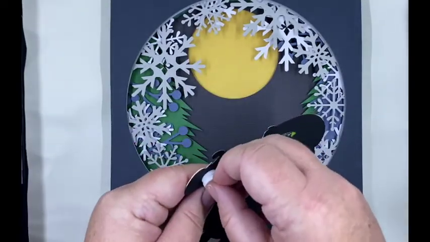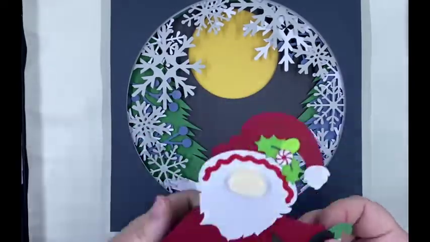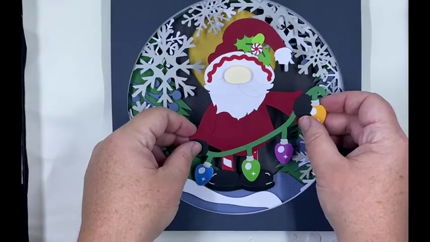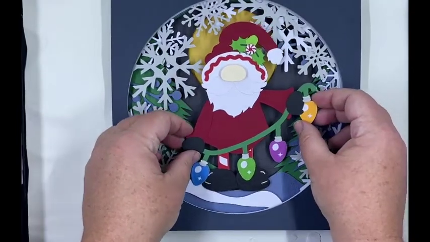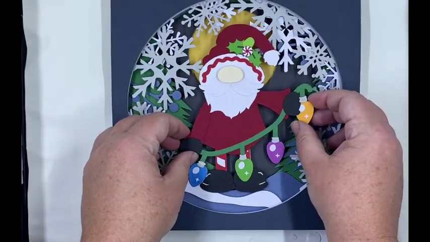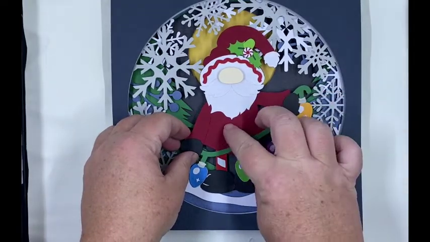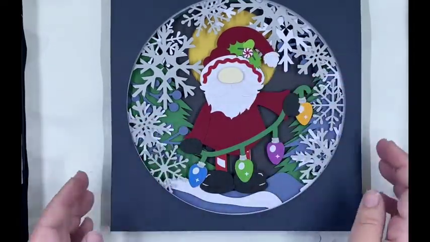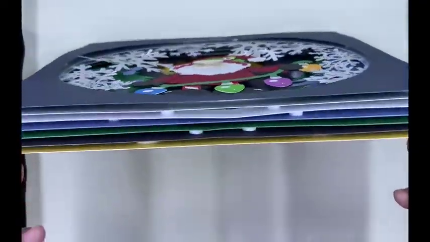Take those off. And then line him up. Right there. And then stick him down. There you have it. Now you just go ahead and put that in one of your frames.